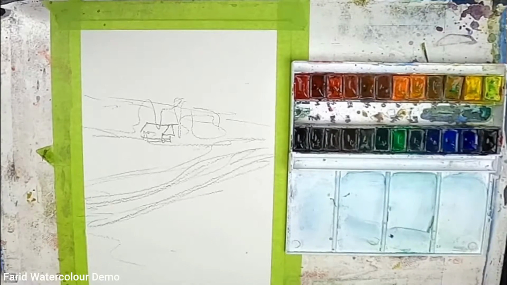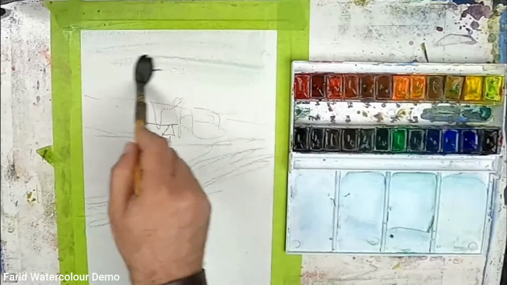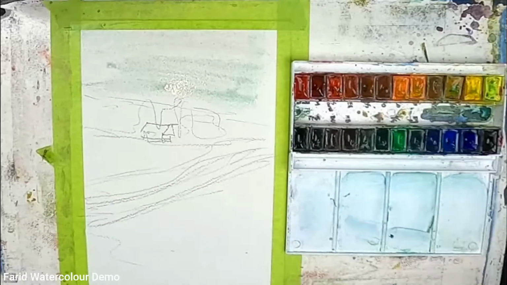For the sky, I prefer to make the area wet, so I can get a better effect.